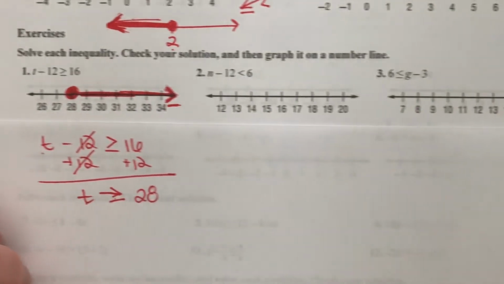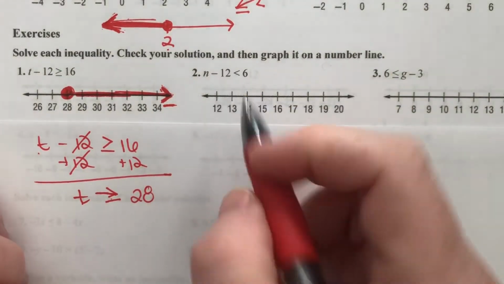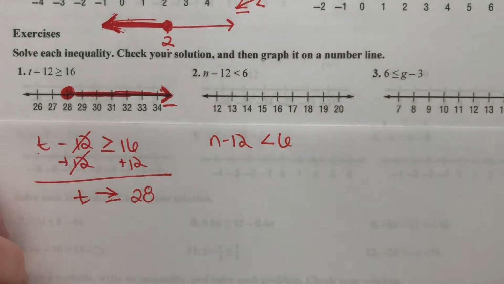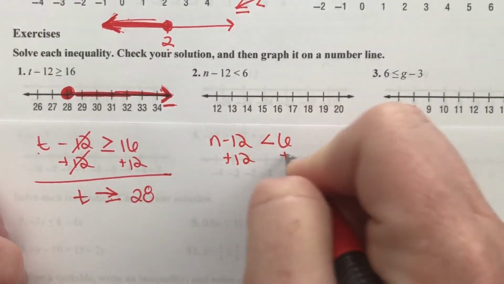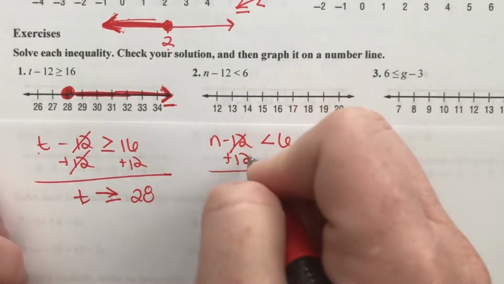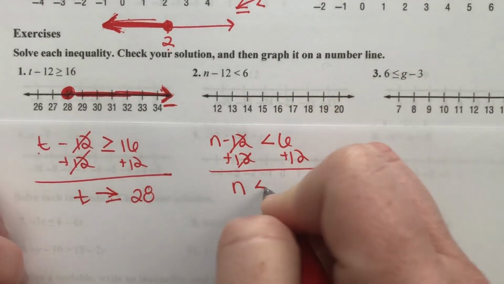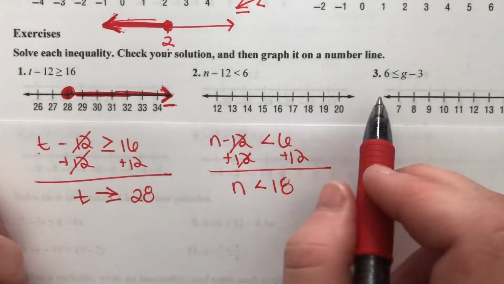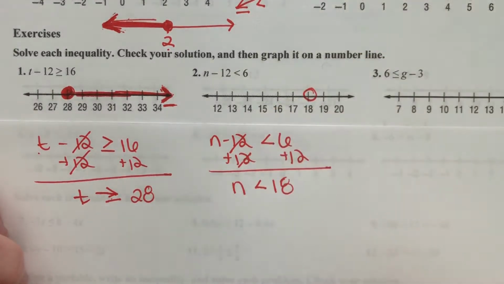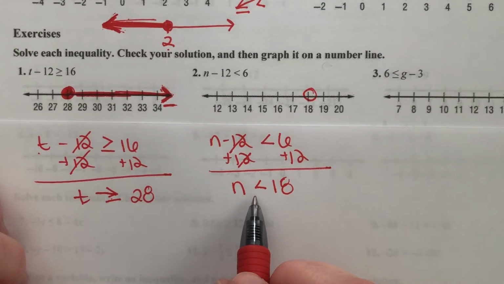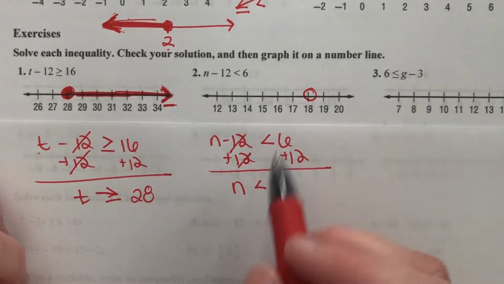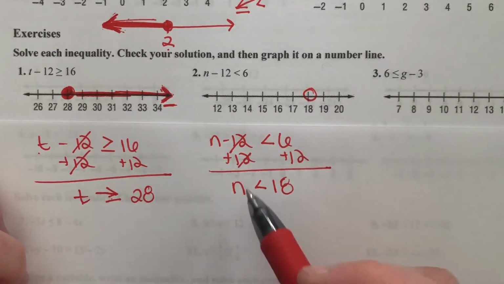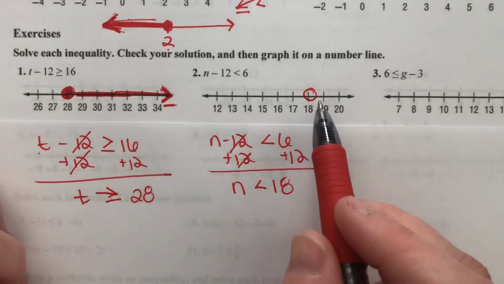Next one, number 2. N minus 12 is less than 6. So we're going to add 12 here, add 12 here. These go away. N is less than 18. All right, so we're going to go on our number line, find 18, put a circle there. Do I shade in that circle? Can n be 18? Does that include it in my answer? No, it's not. So I'm going to leave it open. There's no line here, so I leave the circle open.